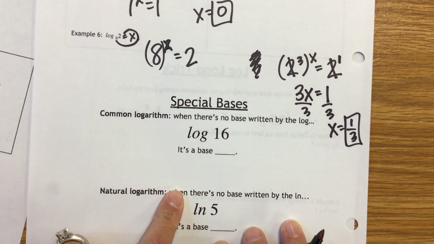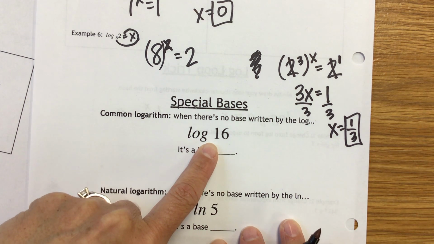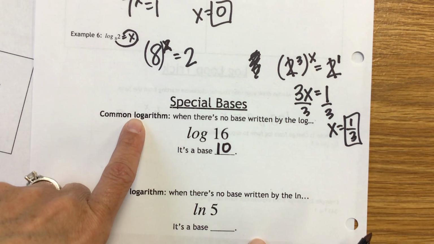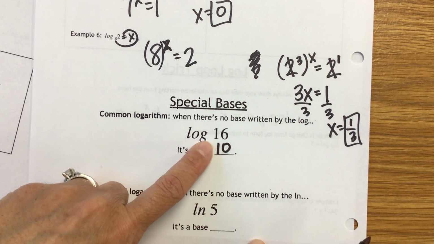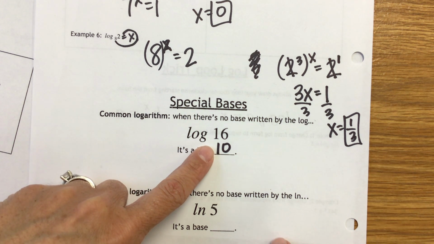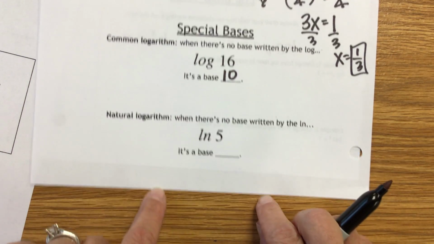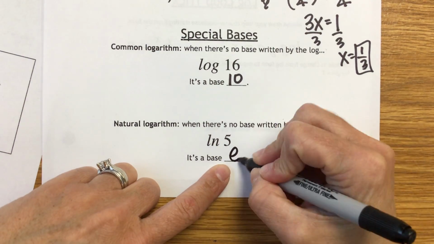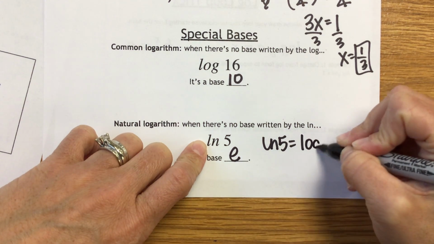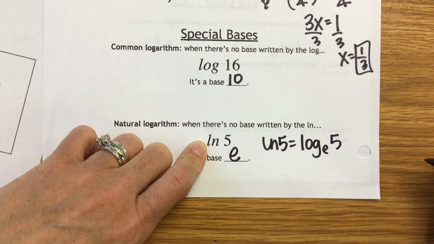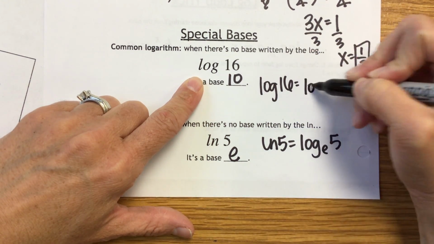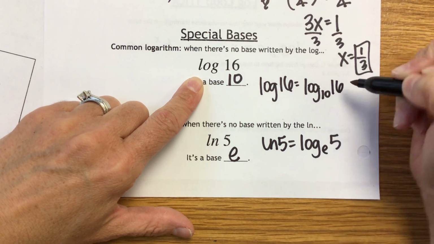A couple special bases that you'll see. If there is no base, like it looks like it's missing a base, that's going to be an invisible 10. It's called our common logarithm, and we don't write the 10. We just skip it, and we automatically know if there's no base, it's a 10. This is a natural logarithm, and a natural logarithm has a base e. So when you see ln of 5, it actually equals log base e of 5. Up here, log of 16 actually equals log base 10 of 16.